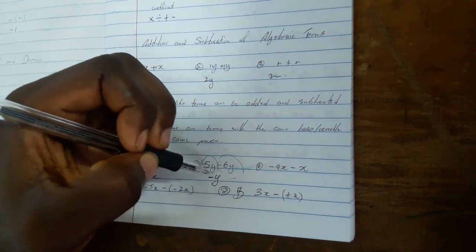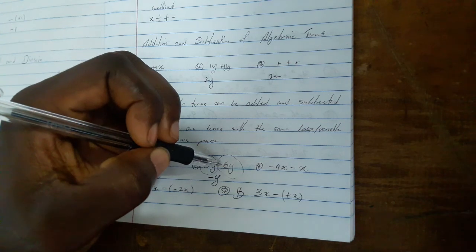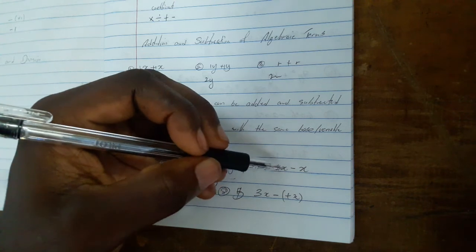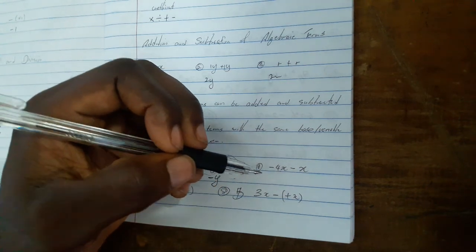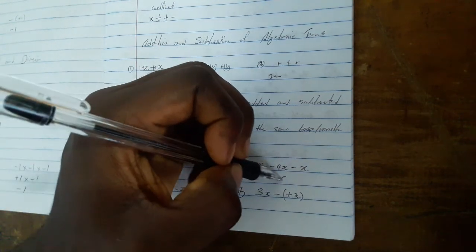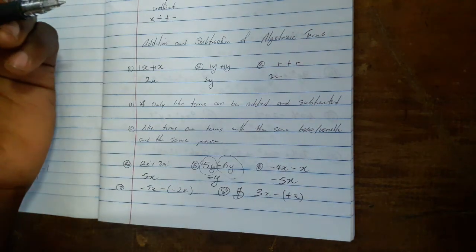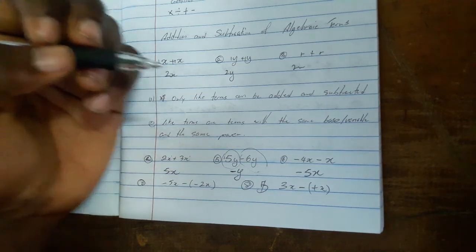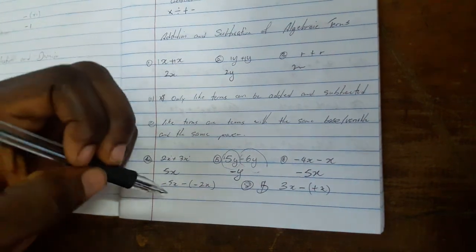5 from 6 is 1. And we have a minus, the larger term was minus, so this is a minus y. When operating on terms with the same sign, we add the term and retain the sign. So this answer is a minus 5x. I would like you to pause and then try to solve the other two before you continue the video.